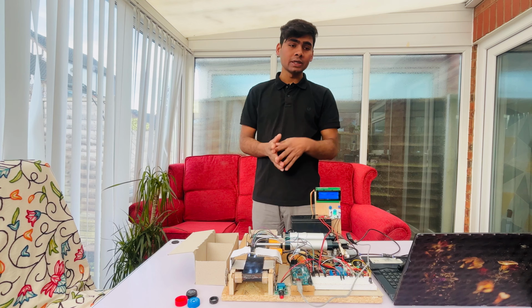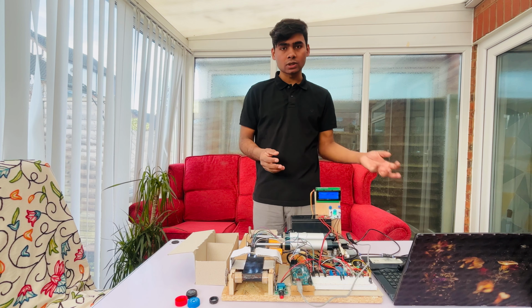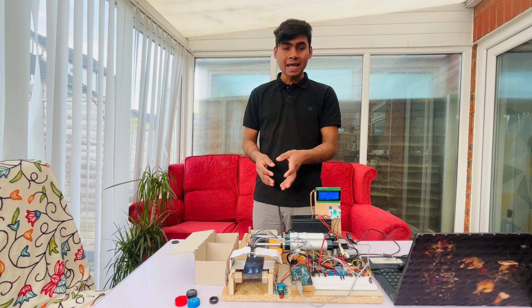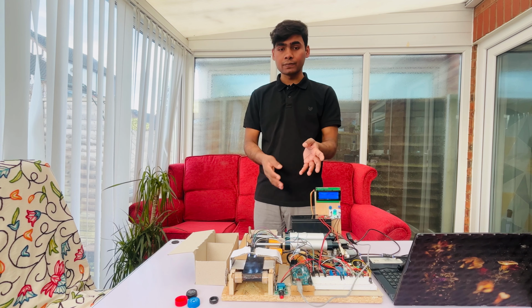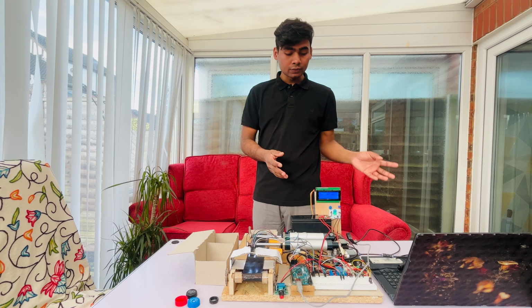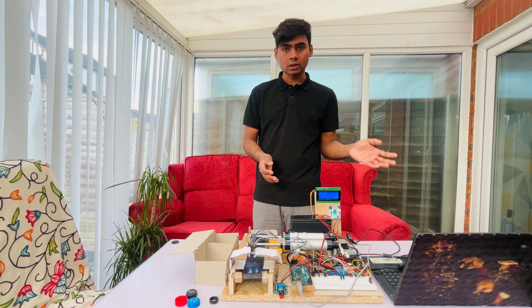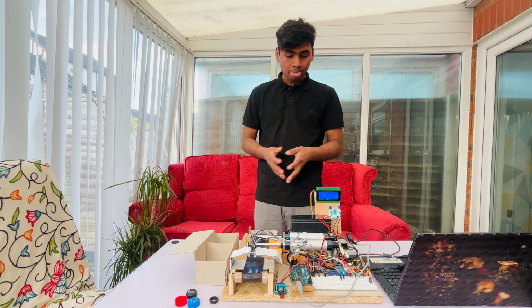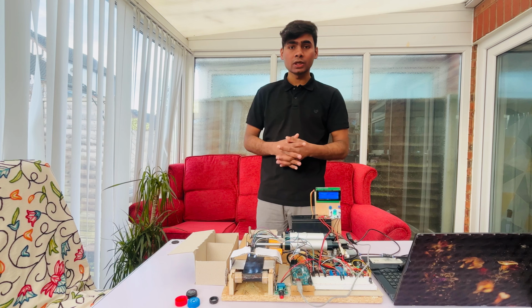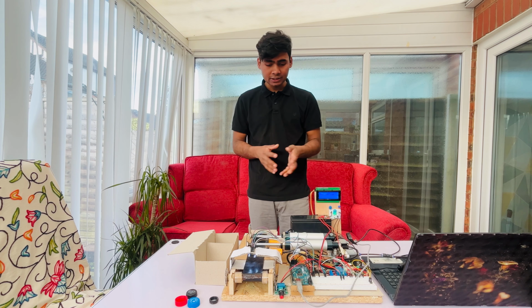And one more component is a compressor, which is an external device that supplies compressed air to the system. As I said, the system is operated pneumatically, so without compressed air, the system will not work. That's why I have used a compressor as a part of the project. So now let me tell you the working principle of this project.